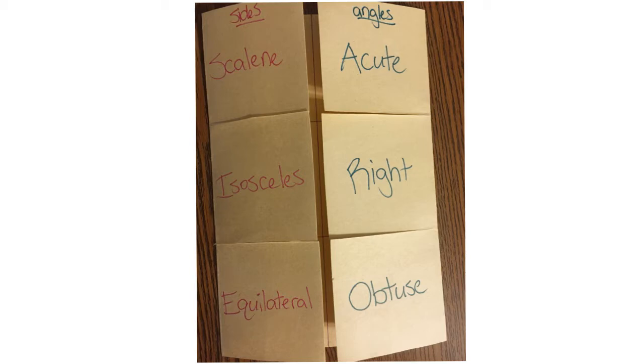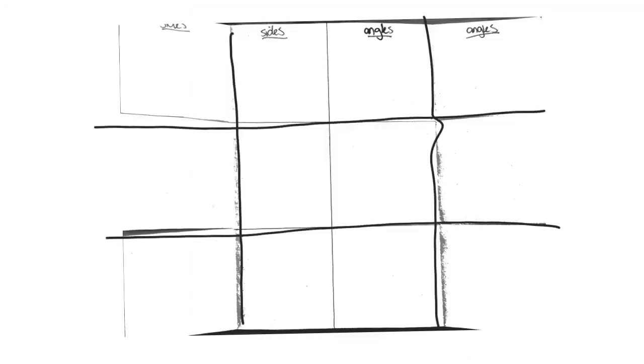And we're going to talk about how we can classify triangles, because there are two ways. We can classify them by their sides, or we can classify them by their angles. And they're kind of related, and we'll show you that here in a second. So I'm going to go to my next page, which is just the inside of this foldable. Okay, so this is what my foldable looks like when it's all opened up.